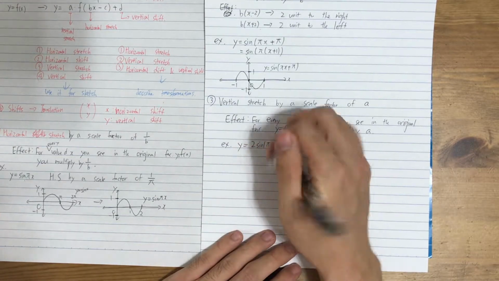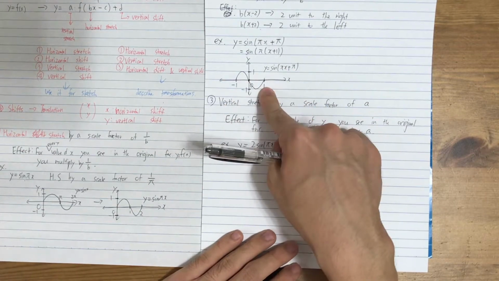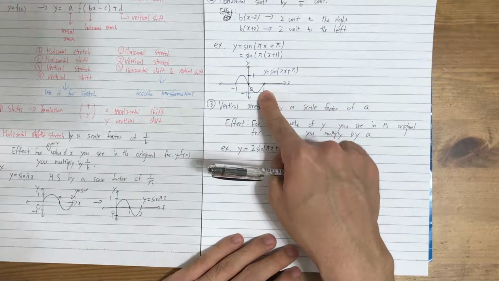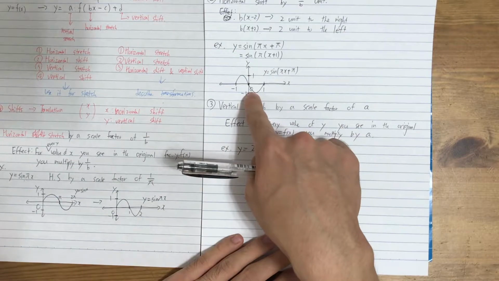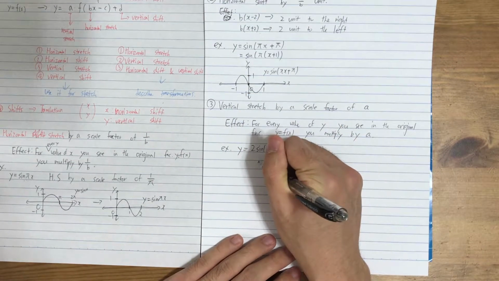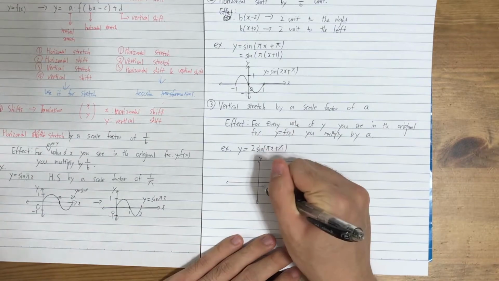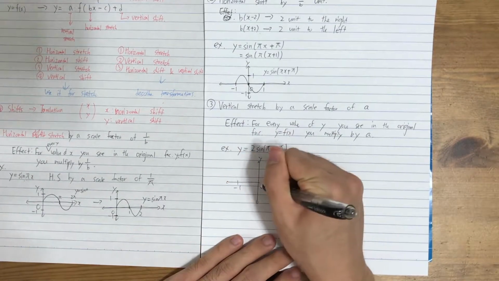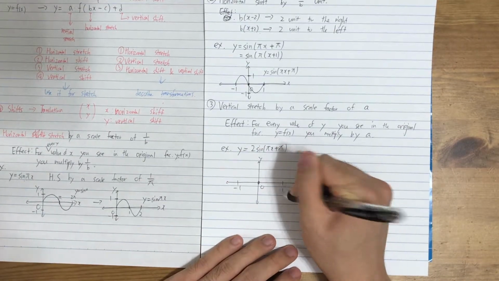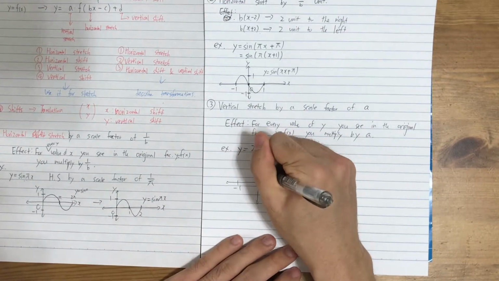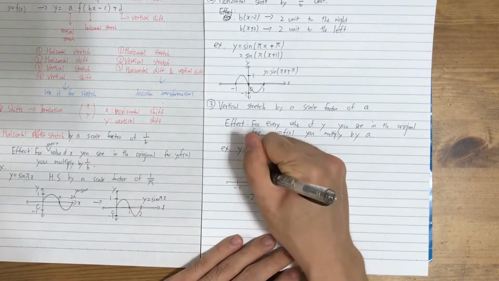So that means for every y value we see from here, we double them. So we see that it's 1 and negative 1, right? Then what we can do is, it doesn't affect the x value, and for every y value you just double it.